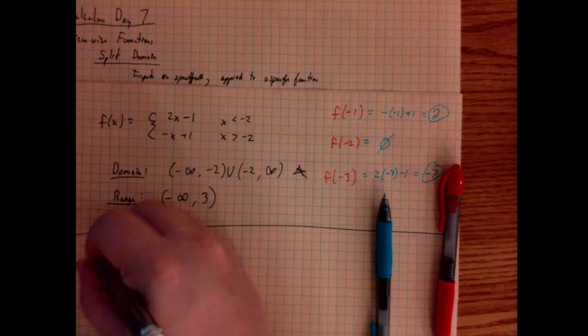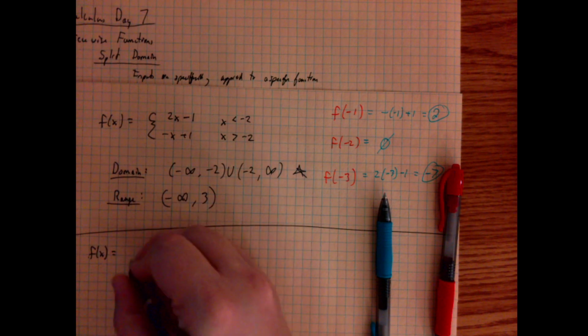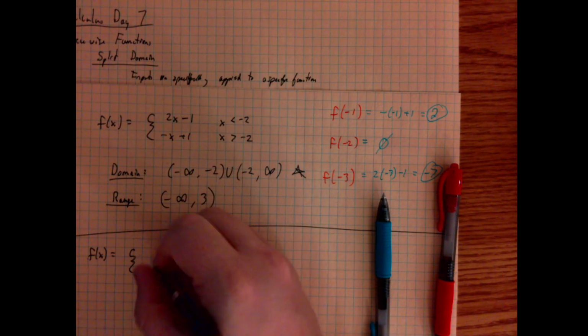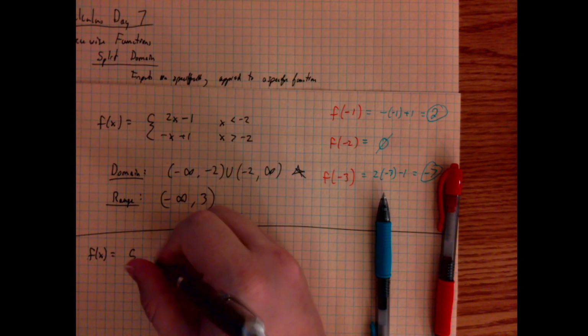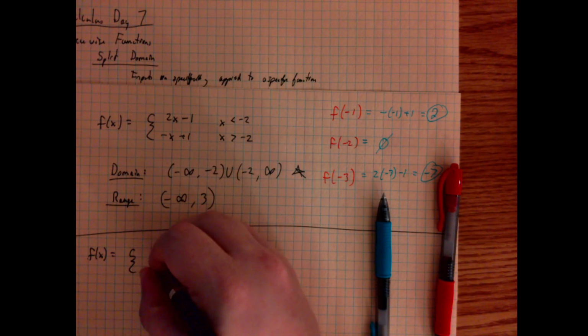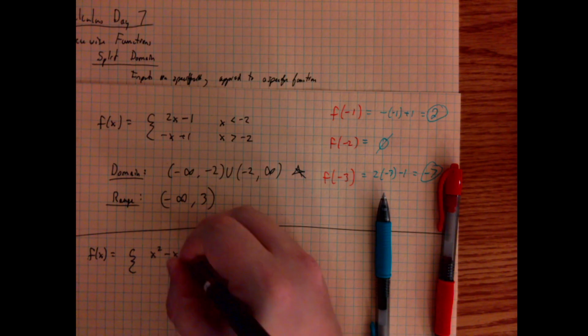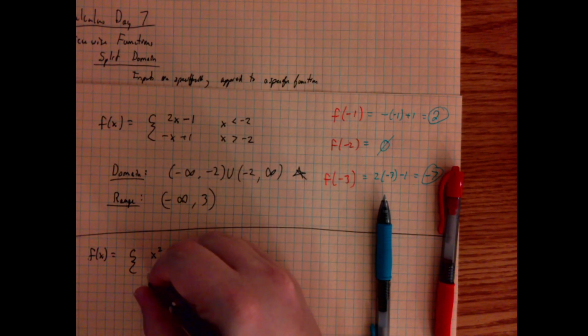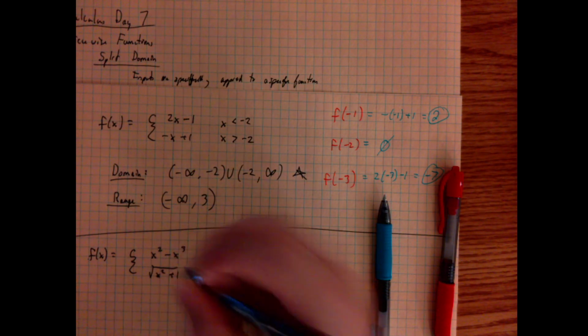f of x is equal to, let's see, x squared minus x cubed. That sounds fun. And the square root of x squared plus 1.